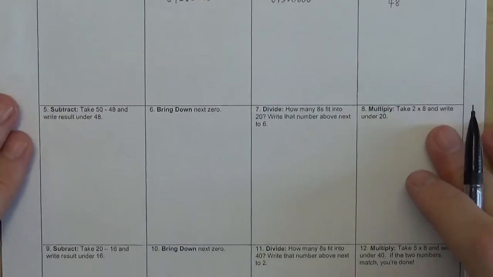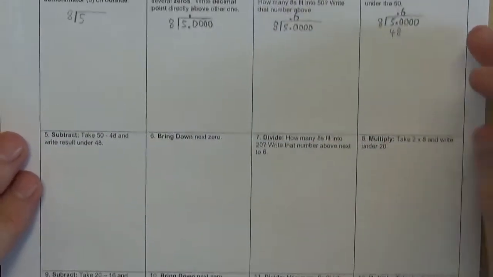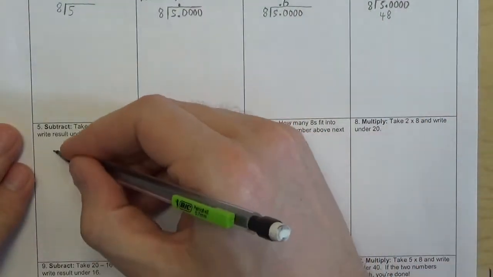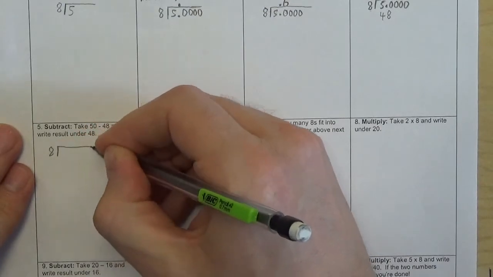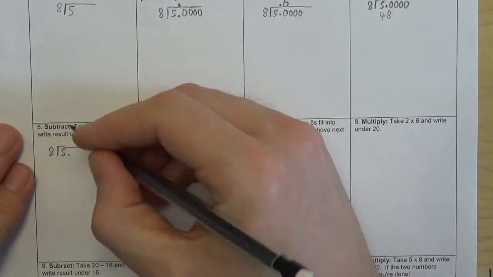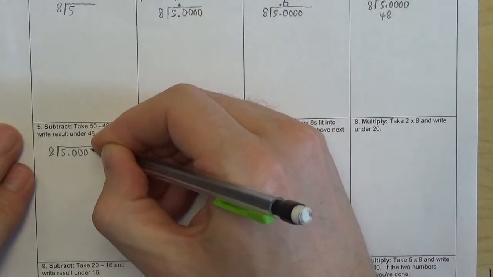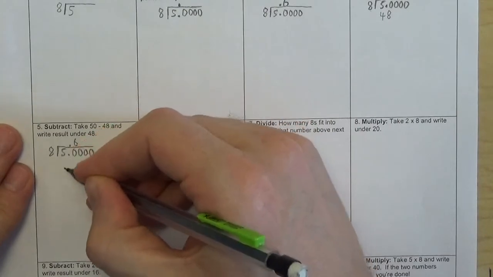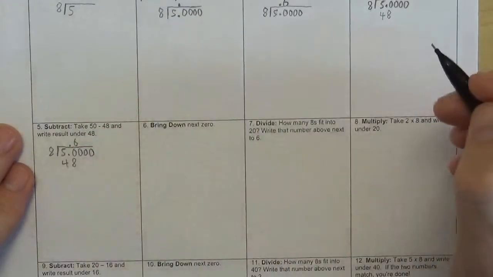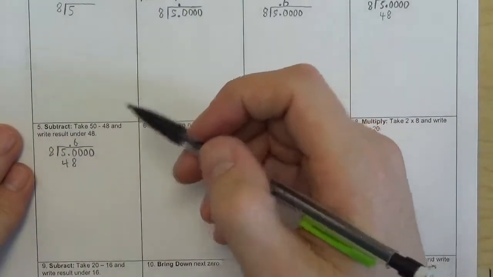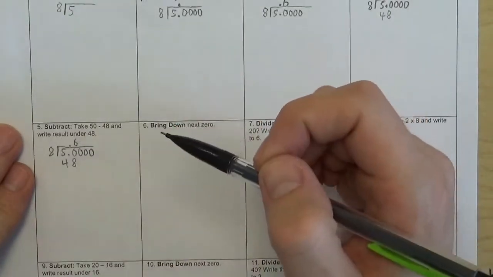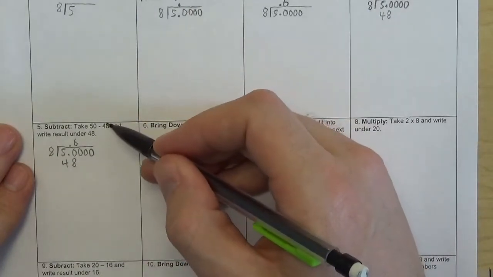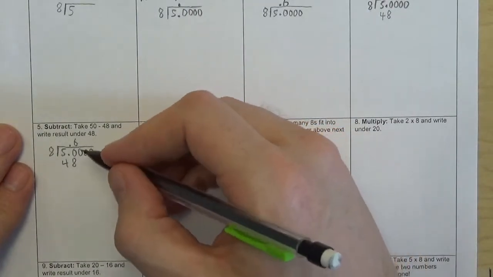This is step number 5. We're going to copy everything that we have so far. So look up here and copy that down under step number 5 there. We have our 8 on the outside, 5 on the inside, decimal, 1, 2, 3, 4. Put the decimal above that. We said that it fits in 6 times, and we took 6 times 8 and got 48. All right, now we're going to subtract. We're going to see how much is left over. 8 doesn't fit into 50 an even number of times. There's some left over. So subtract 50 minus 48 and write the result under 48.